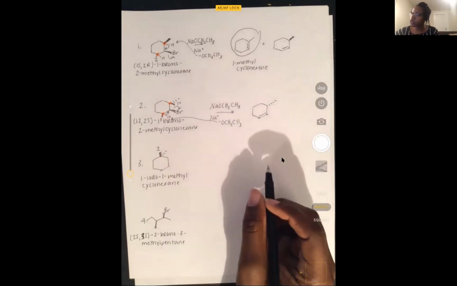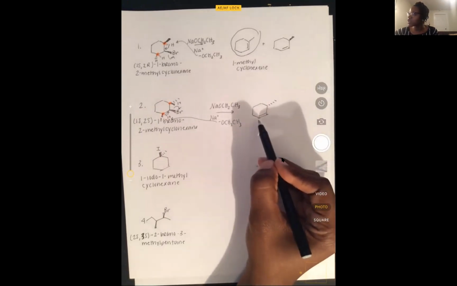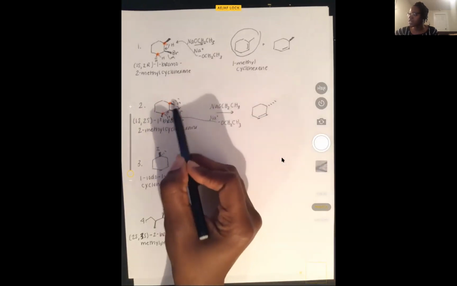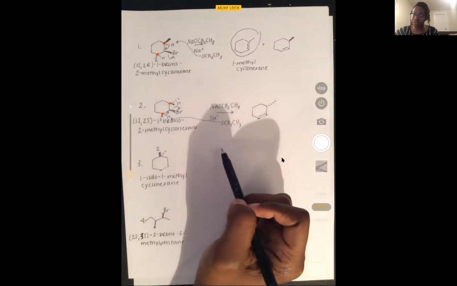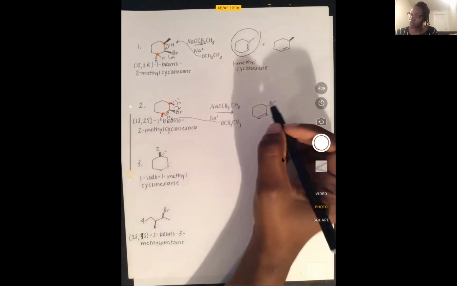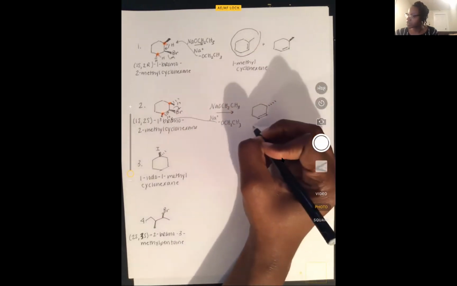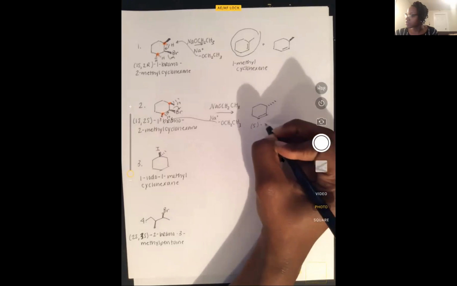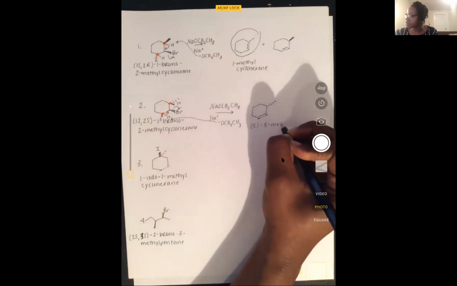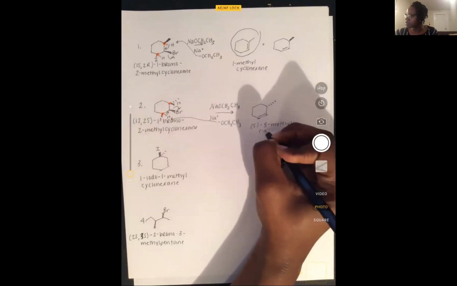In this case, we only have one product because we only have one hydrogen that is anti and periplanar. Our product here is S-3-methyl cyclohexene.